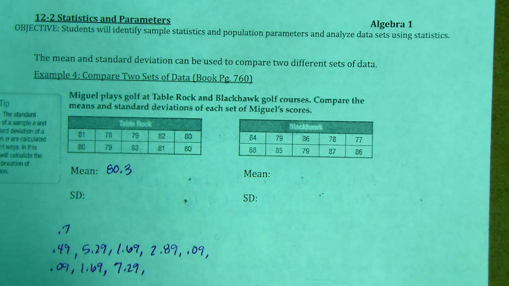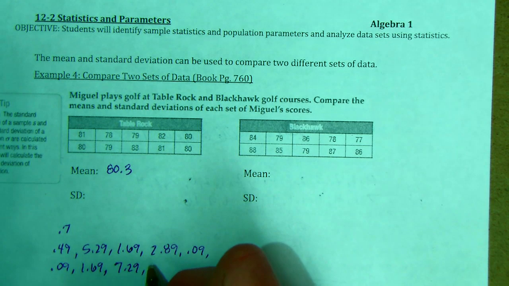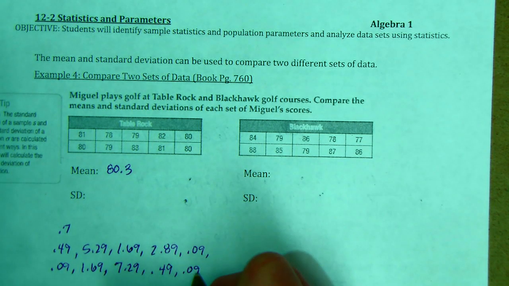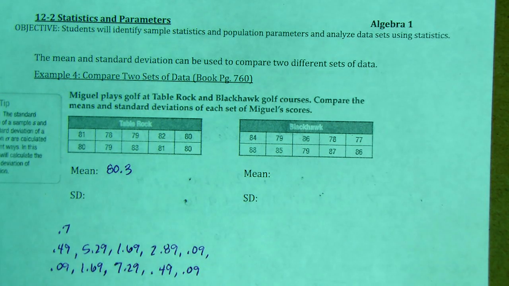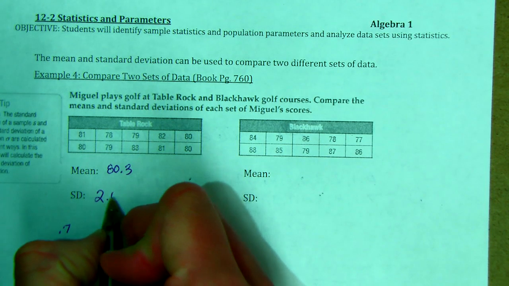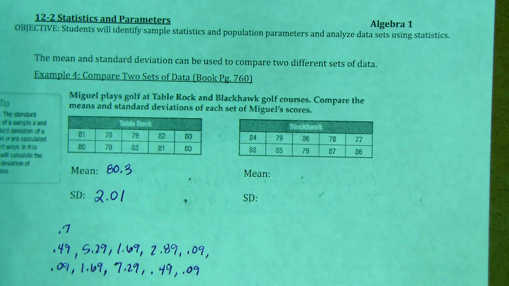0.49 and 0.09. Okay, I'm going to add them all up. So 0.49 plus 5.29 plus 1.69 plus 2.89 plus 0.09 plus 0.09 plus 1.69 plus 7.29 plus 0.49 plus 0.09 and divide by 10. It is 2.01, and what are we talking about? Golf course, so strokes.